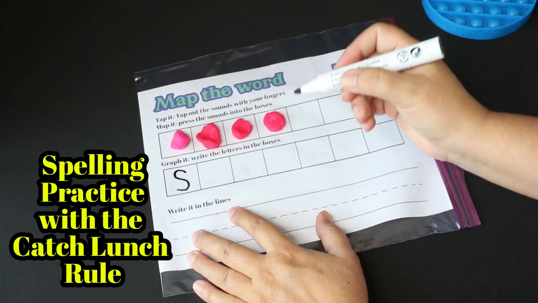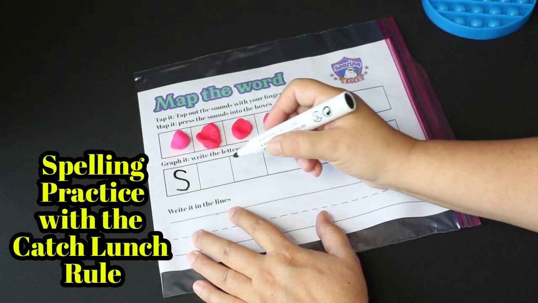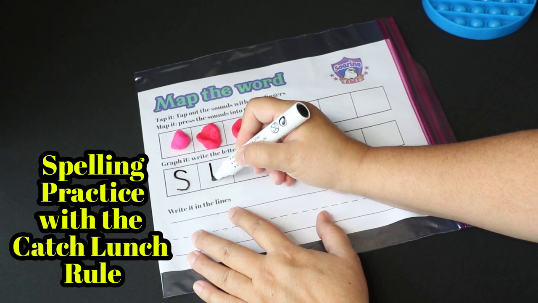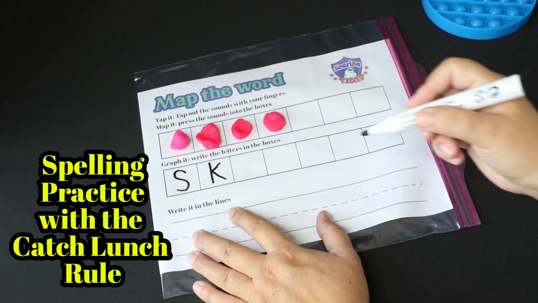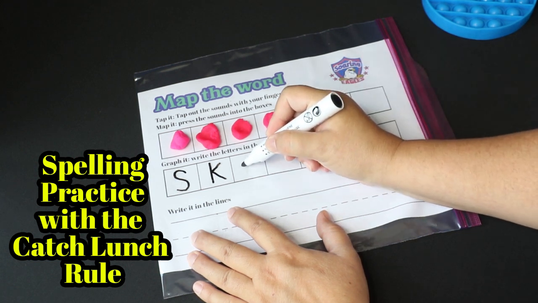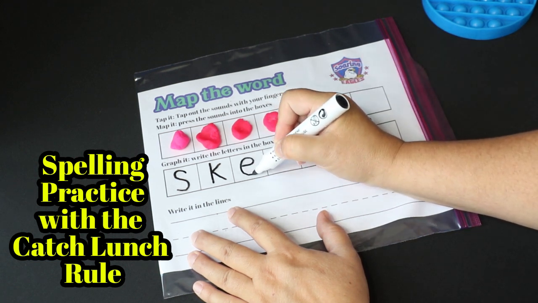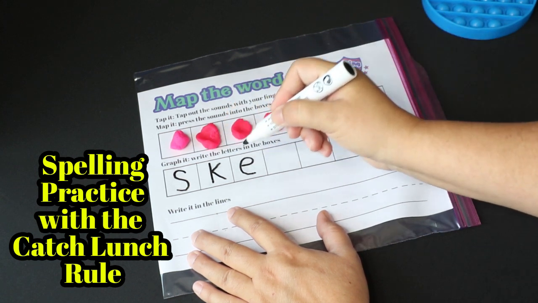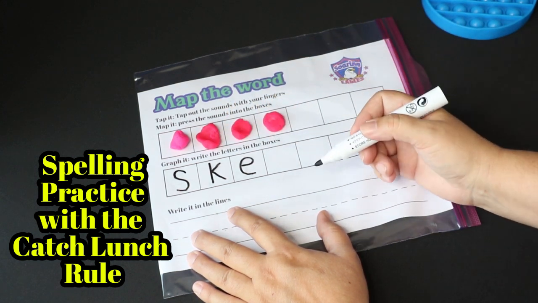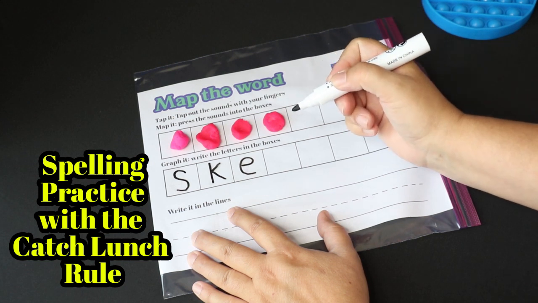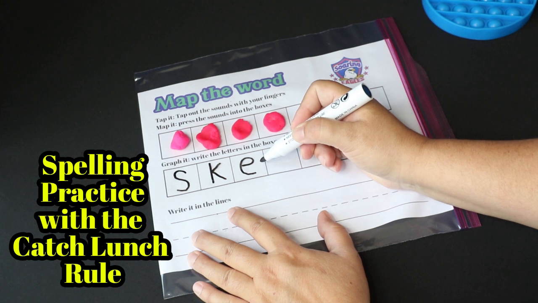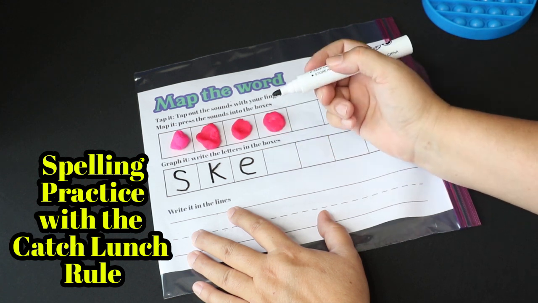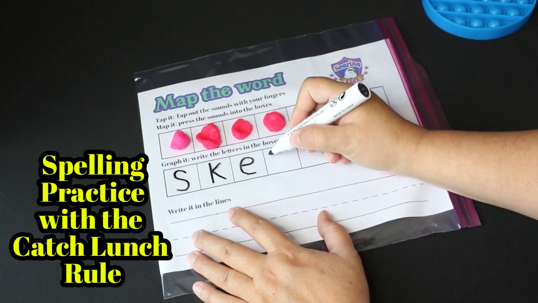S, k. E, short sound E. Sk, e, ch. Now, ch, because it's after the short E sound, would be spelled TCH. But we want to just put it in one box because it's one sound.